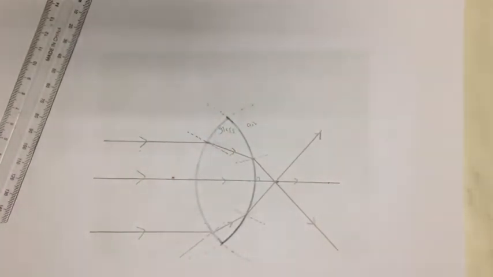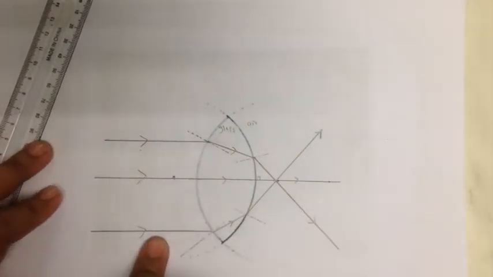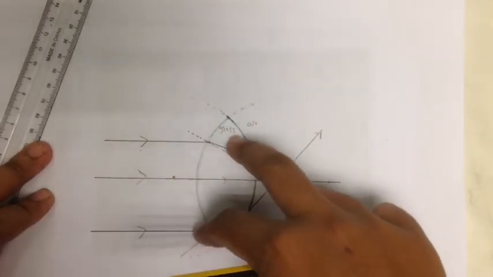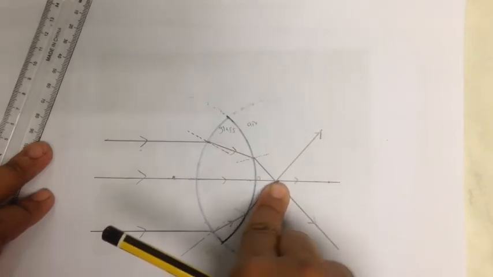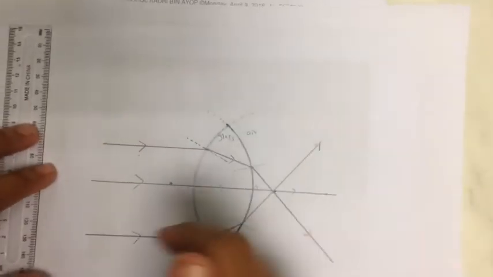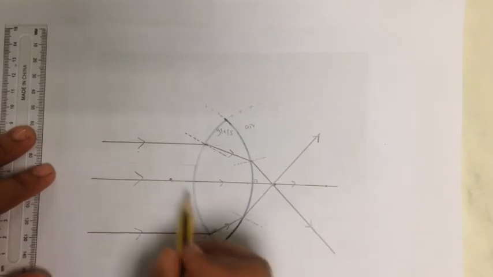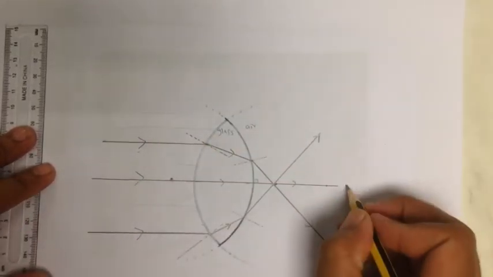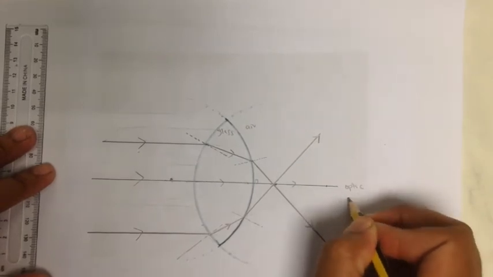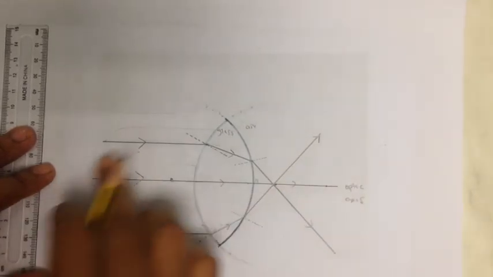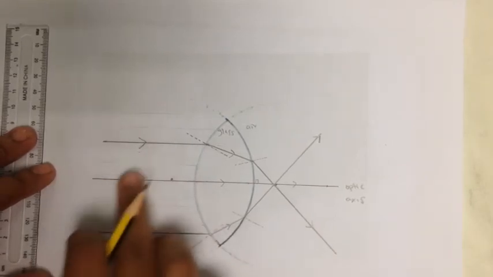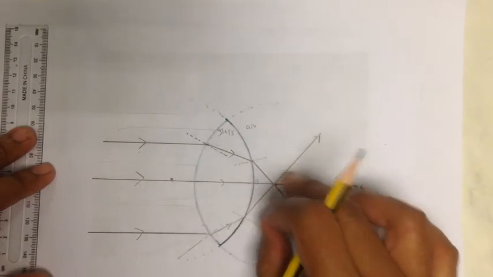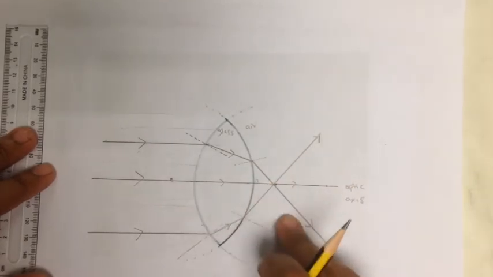Okay, so we see that these three rays bend and then focus to one point. So if we draw properly all rays which hit parallel to what we call the optic axis, if we draw rays which are parallel to each other, all of them will be focused at one point.